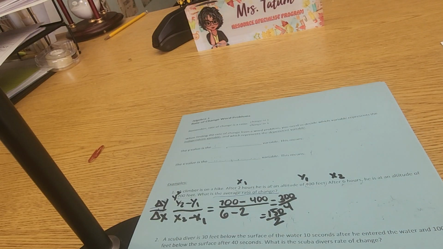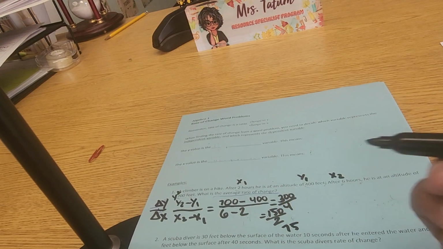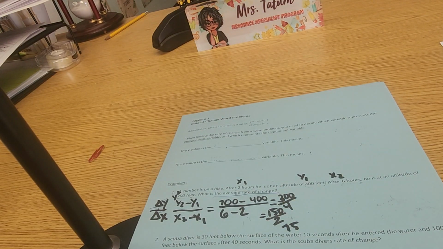I'm glad you got that far, but remember there's a 2 there, 150, that's 0. That can still be simplified some more. So in the end, you should have got 75. You should have got 75 feet per hour.